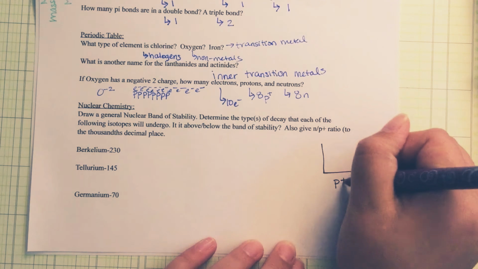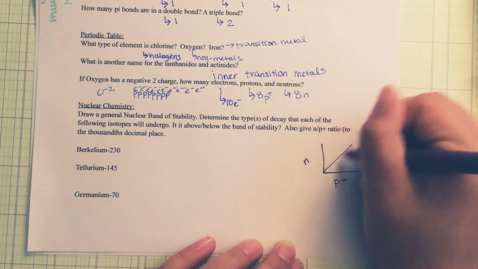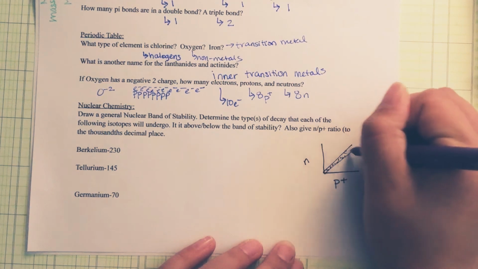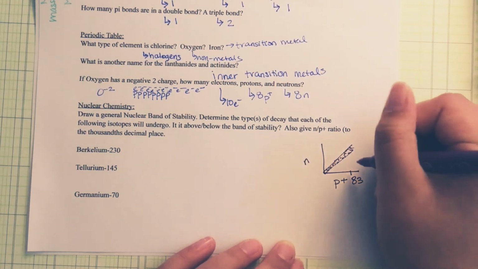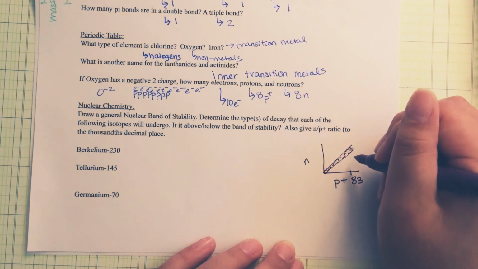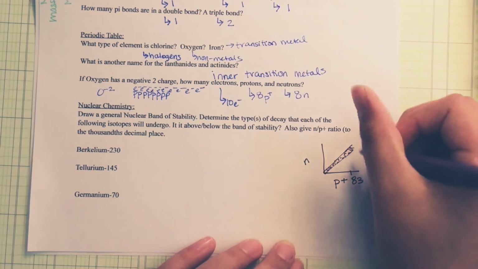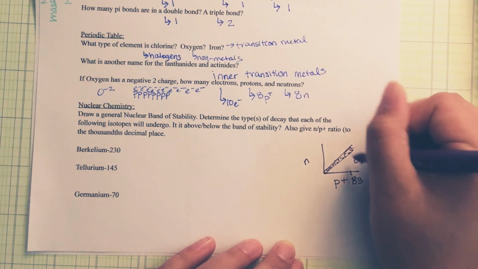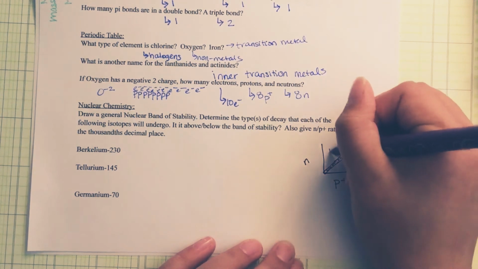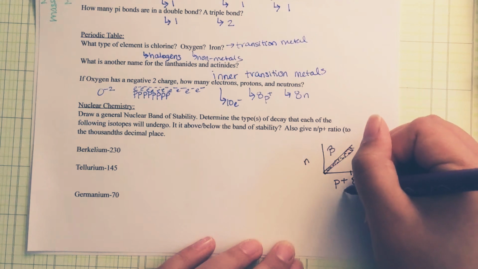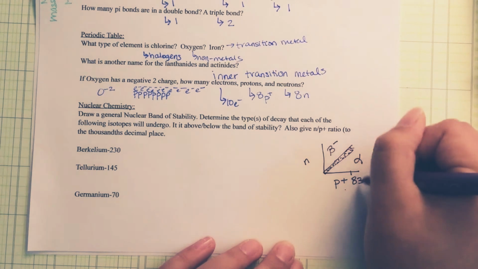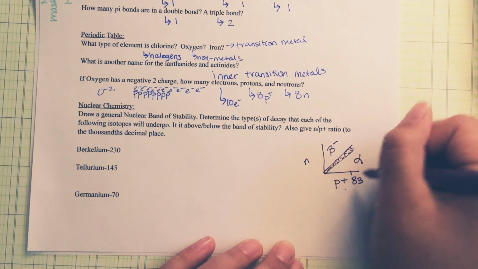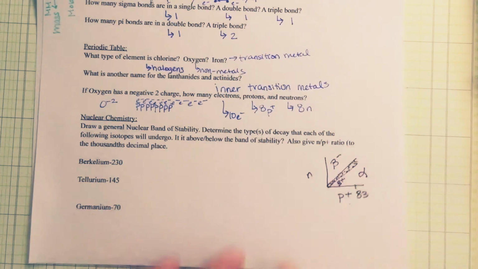We have protons on the bottom, neutrons on the top. We've got our nuclear band of stability inside of here. At 83, the type of radioactive decay that it could go under, if it's not in the nuclear band of stability, is going to be alpha. If it's above this nuclear band of stability, if we plotted it using our number of neutrons and our number of protons, it's going to be beta negative. If it's below it but not past our proton number of 83, it's going to be beta positive, or positron. That's our general nuclear band of stability.